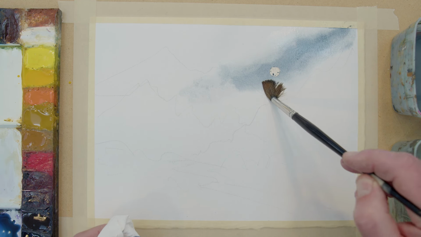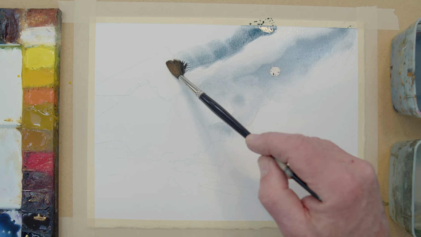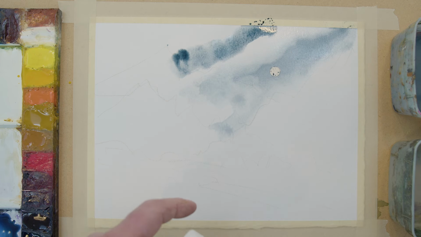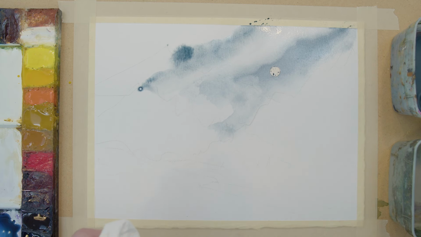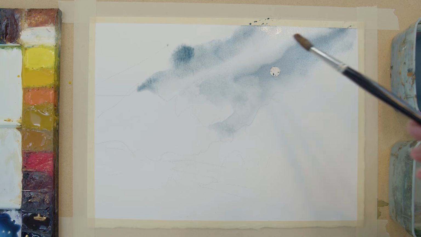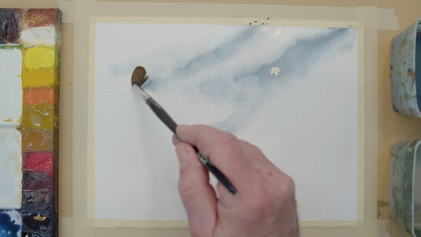Now, with some clean water, I'm going to just touch the edge of that band of dark sky, and again here, and I want there not to be any hard-edged lines in that sky. See, I've got a hard edge right there. Some of the paper is drying intermittently. I want that not to be there. So I take clean water and wash right over that hard edge. Here, I'll just bring it across, and that's going to be a pretty soft sky.